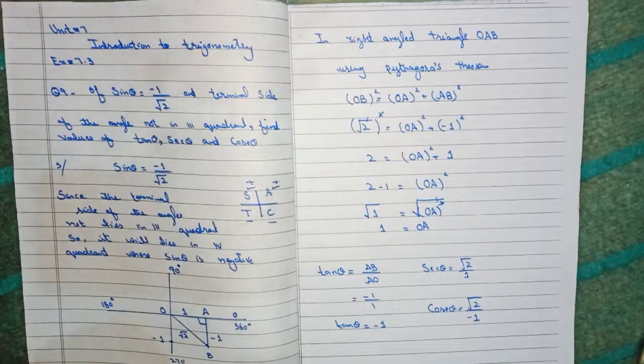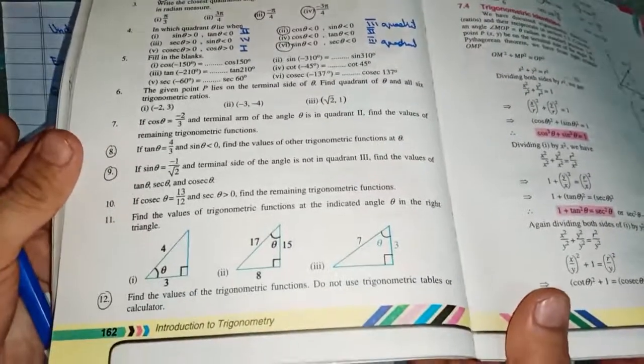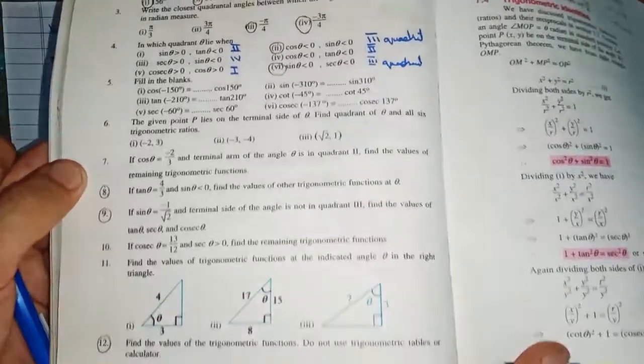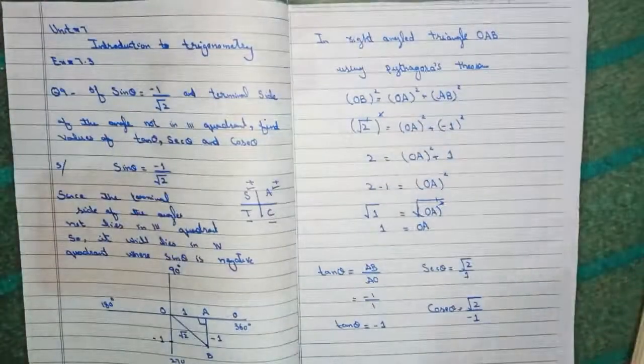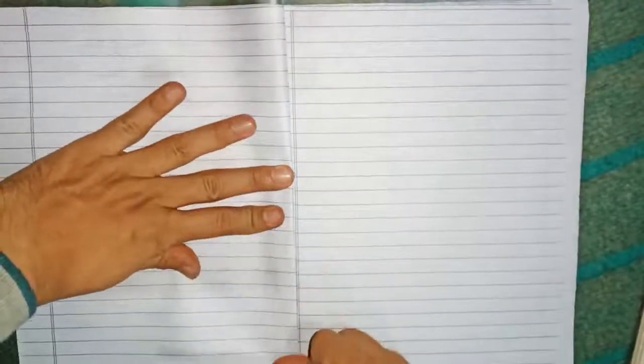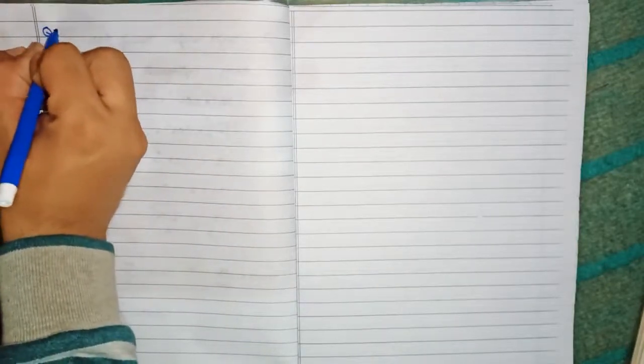And now question number 12 is the last question for this exercise. The statement is, find the value of the trigonometric function. Do not use trigonometric tables or a calculator. It means we will approach directly. The first part is tangent 30. We know that any trigonometric ratio of any angle repeats itself after a complete revolution. In question number 12, we will use this result.